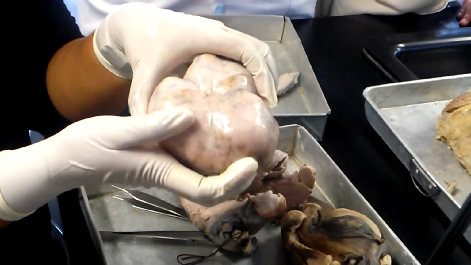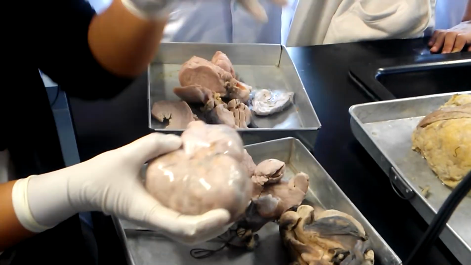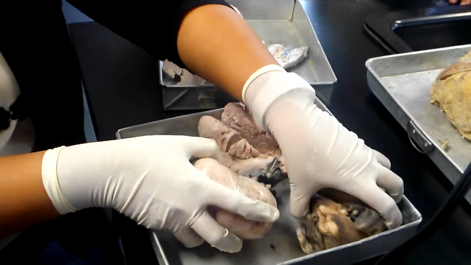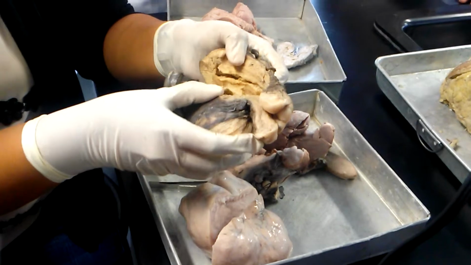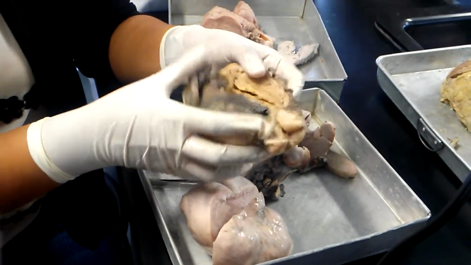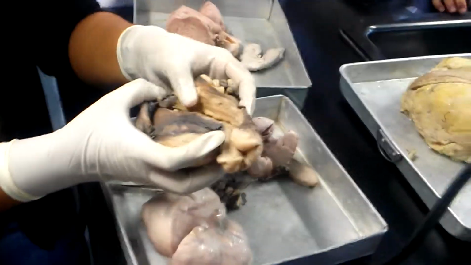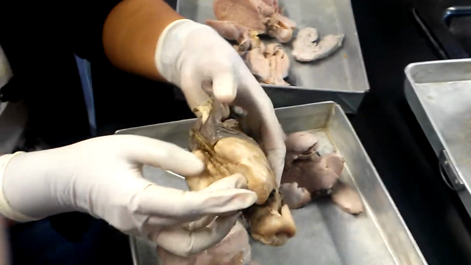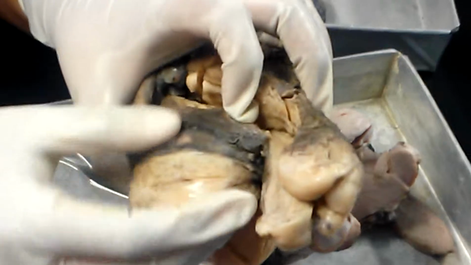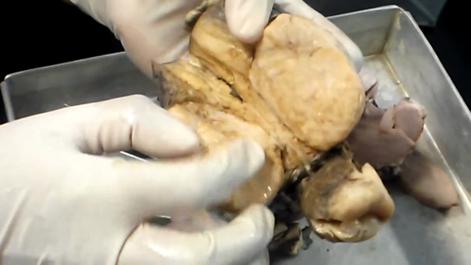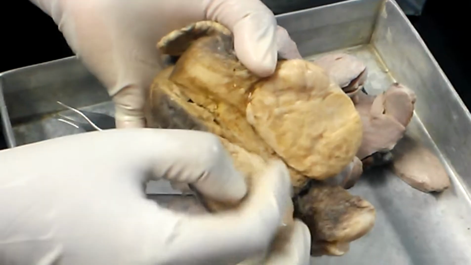Sometimes they tend to grow outwards. They can either occupy the lining of the endometrium, so they are called submucosal masses, or they can occupy the myometrium or just under the serosal capsule.